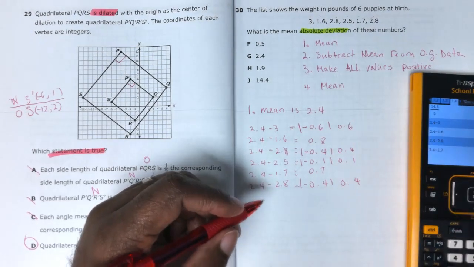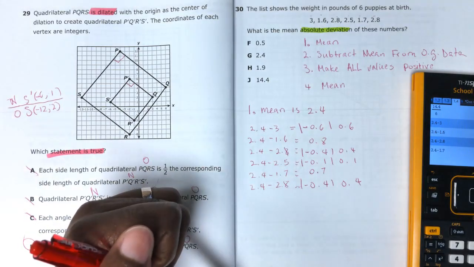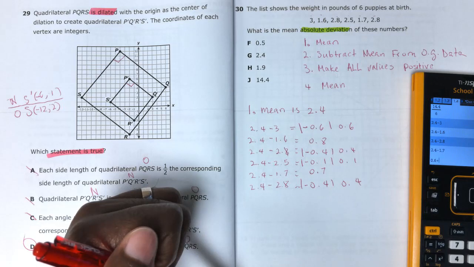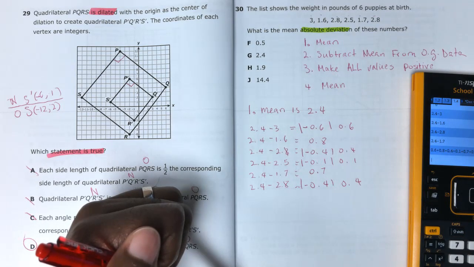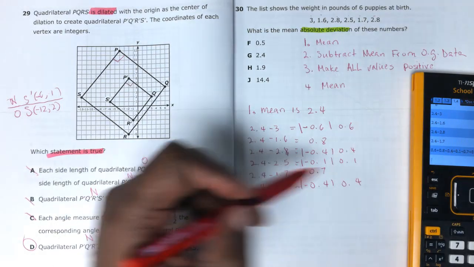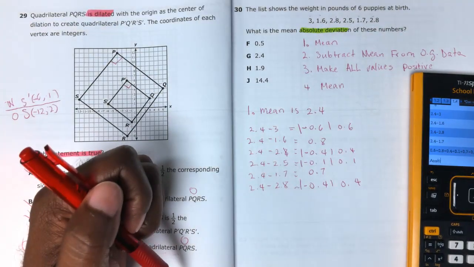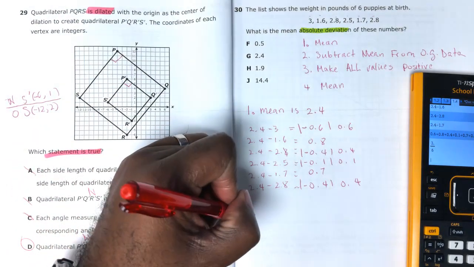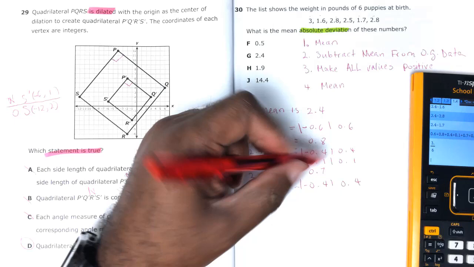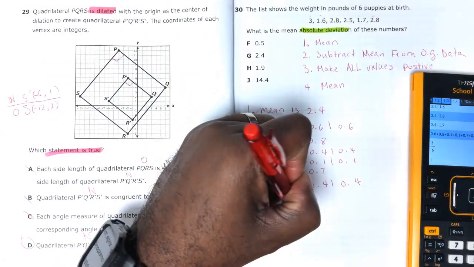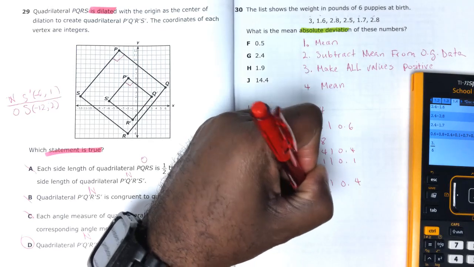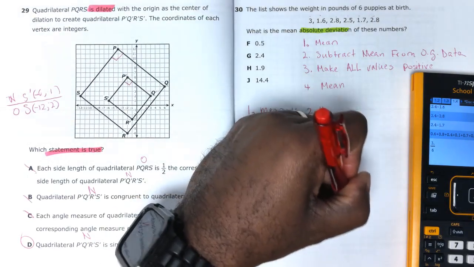We're going to add up all these values and take the mean. I combined steps 2 and 3. So we have 0.6 plus 0.8 plus 0.4 plus 0.1 plus 0.7 plus 0.4, which gives us a total of 3. There are 6 values, and we divide by 6. So 3 divided by 6 equals 0.5 as our mean absolute deviation.